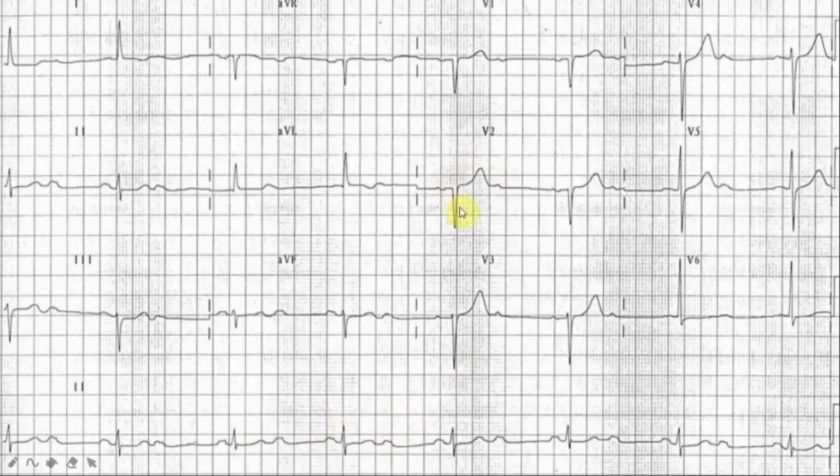Usually in Mobitz type 1, the QRS complex is narrow complex, and in Mobitz type 2, it is wide complex. So probably this is a Mobitz type 1. But again, if it is Mobitz type 2, that can be quite a serious condition. So I think I will still get a cardiology consult for this particular patient, because if it is Mobitz type 2, they will probably need a pacemaker. Not all the time, but sometimes.